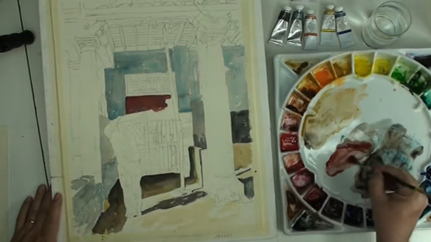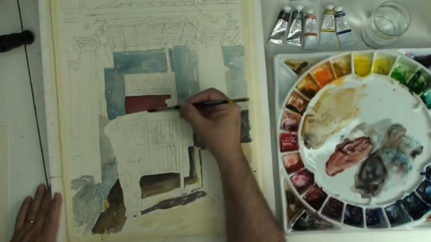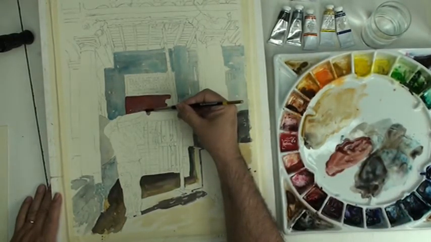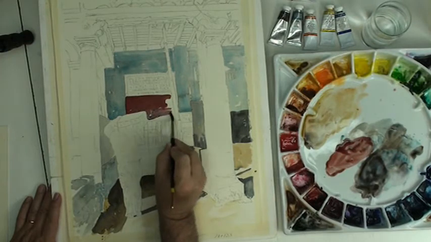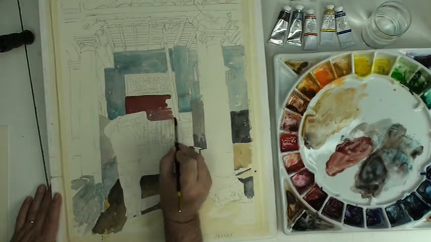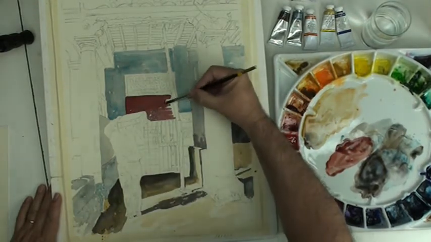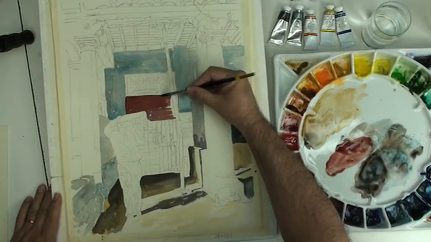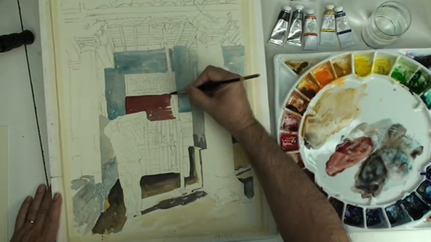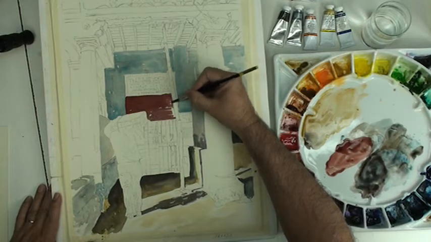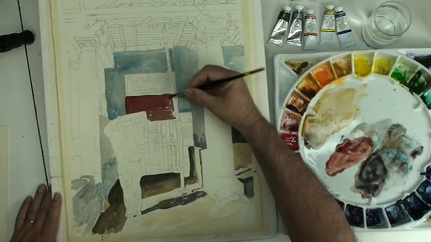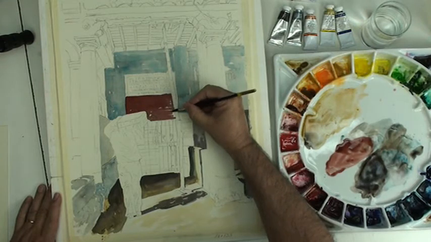Plus I know it's going to dry, it's going to lighten up considerably after water evaporates. Suggest some horizontals here. White post. It's pretty light. Be careful with that.